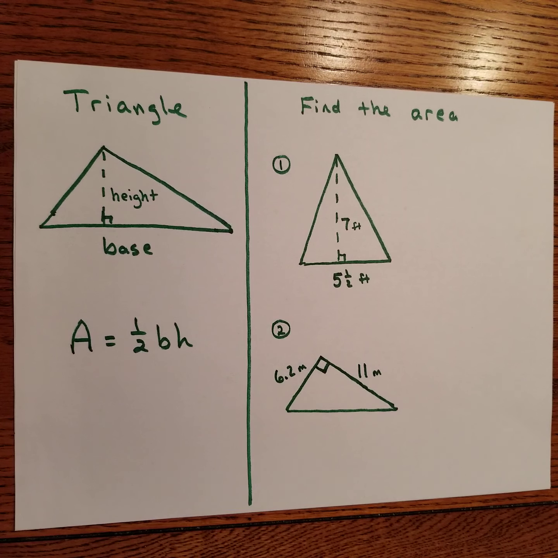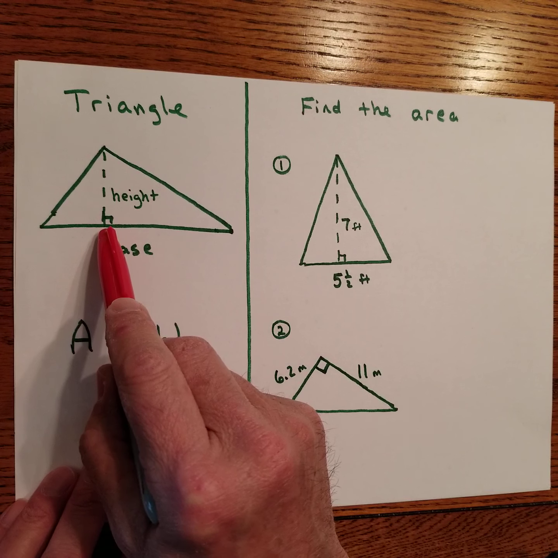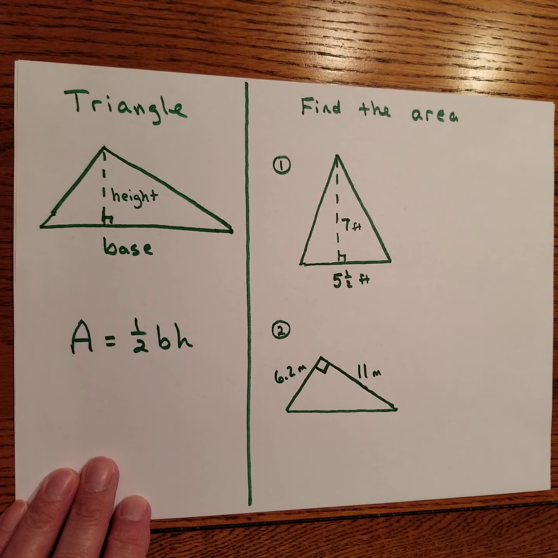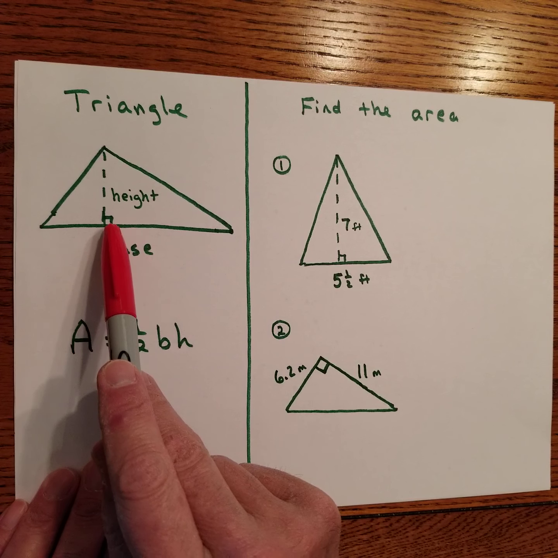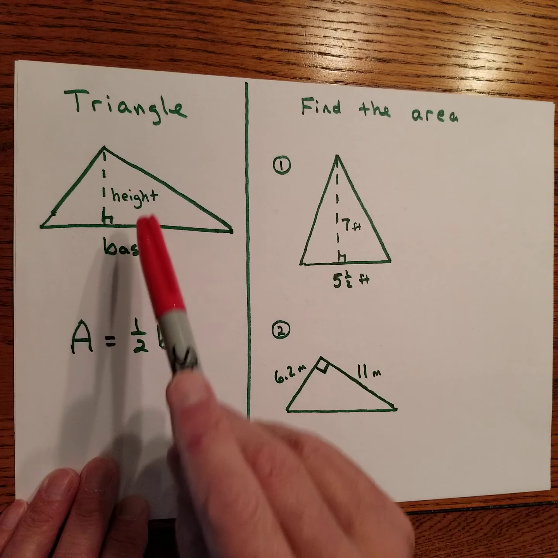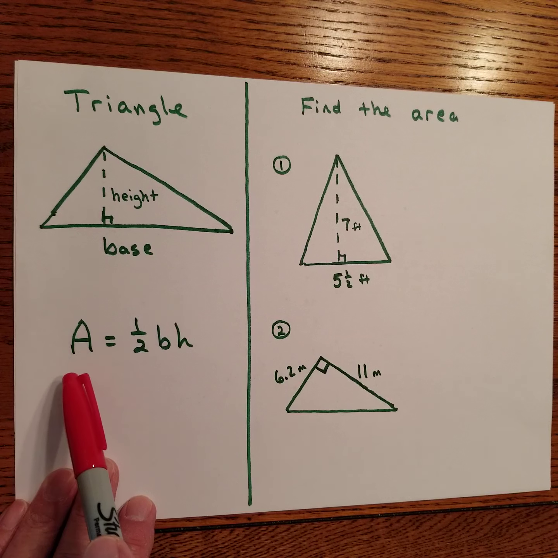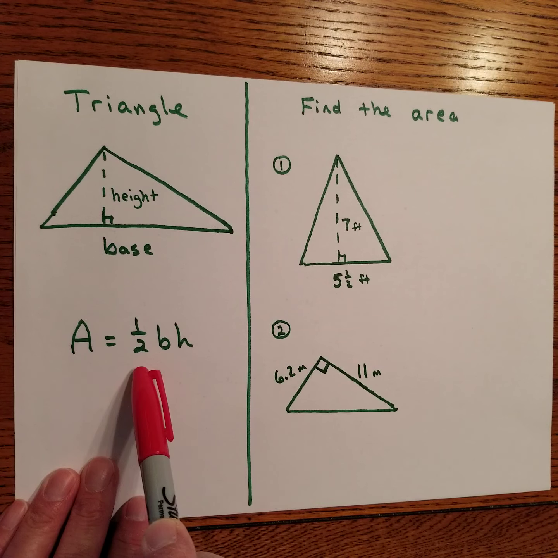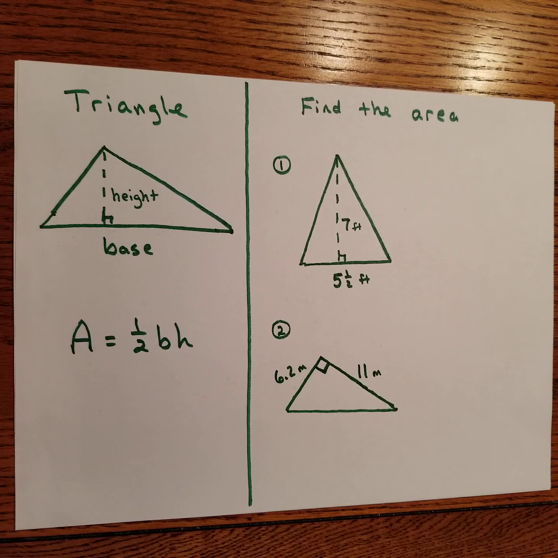Triangles have a slightly different formula. Instead of length and width, we think of a triangle as having a base and a height. Do you see that the height and the base form a right angle, a 90-degree angle right there? That's how I know that that can be the height that goes with that base. In order to get the area of a triangle, we multiply the base and the height together, and then we divide by 2. Area is 1/2 base times height.